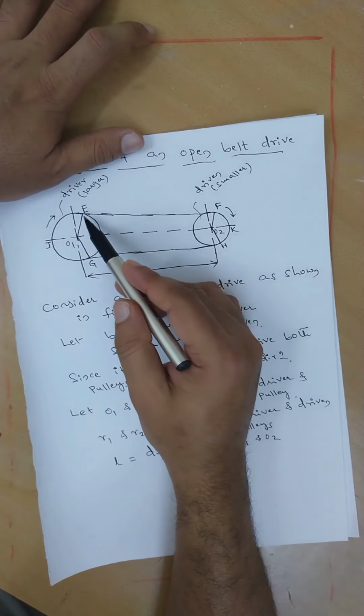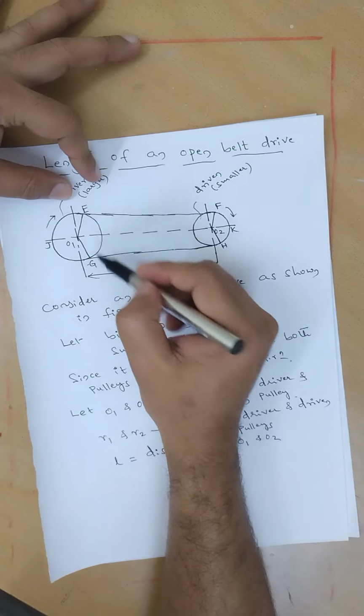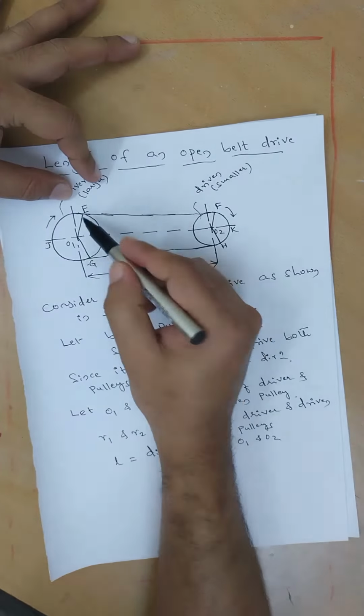Now we need to consider the points E, F, G and H. Let E and G be the points from where the belt leaves the driver pulley.